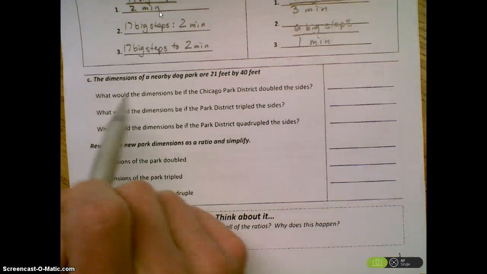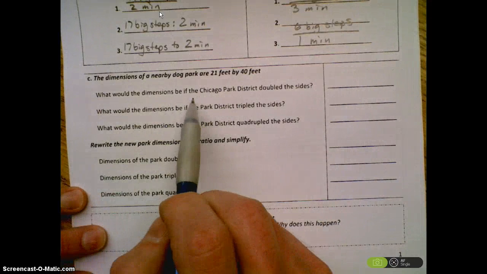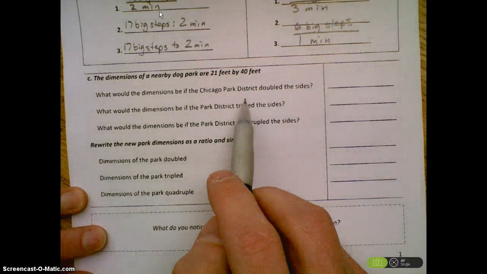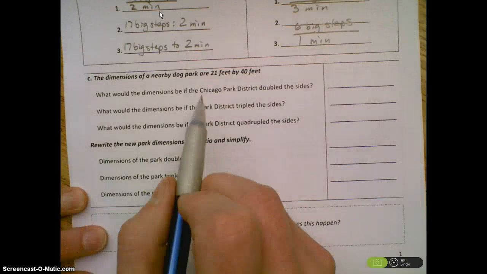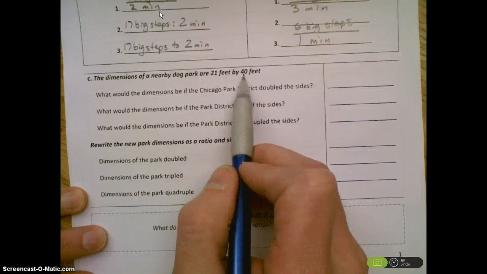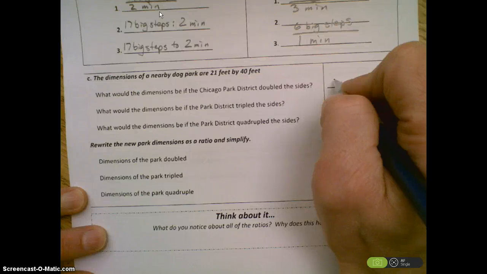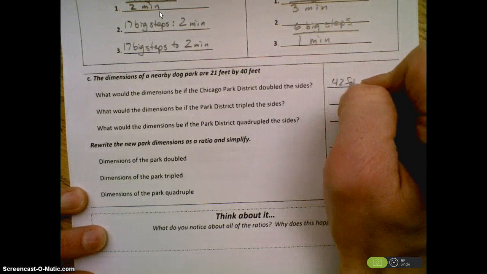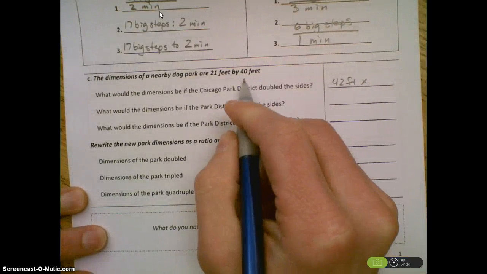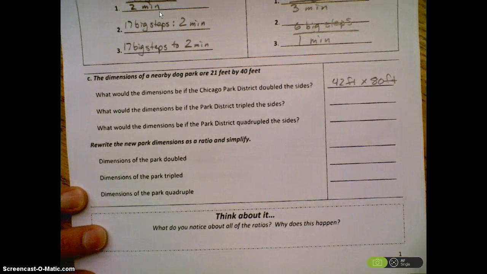Example C, it says the dimensions of a nearby dog park are 21 feet by 40 feet. What would be the dimensions if the Chicago Park District doubled the size? So now we're going to double the width and we're going to double the length. So 21 times 2 would be 42 feet, and 40 feet times 2 would be 80 feet.